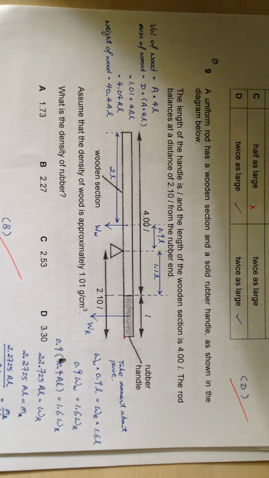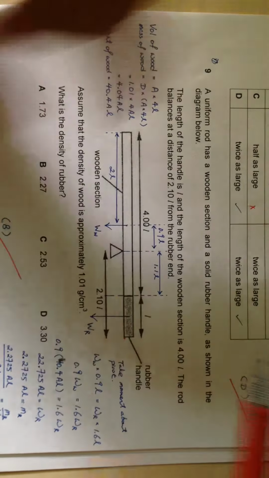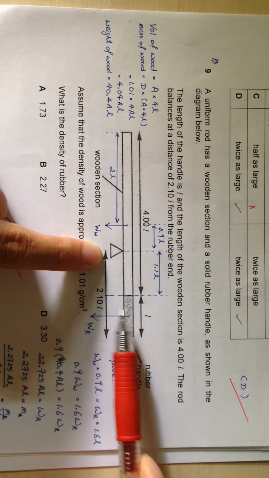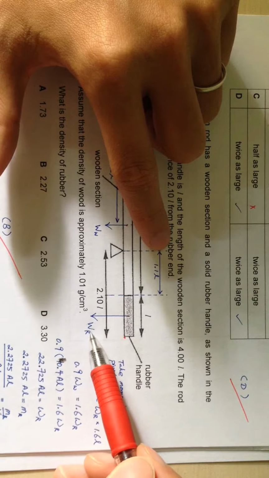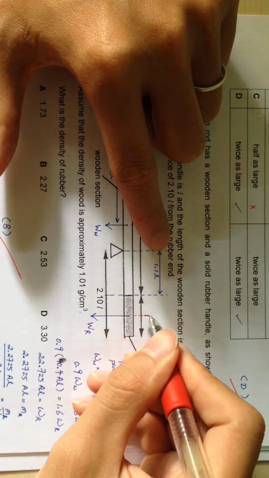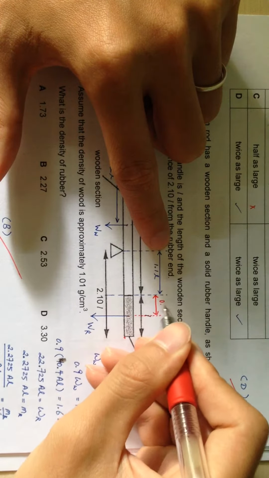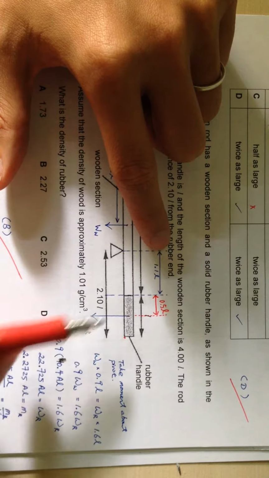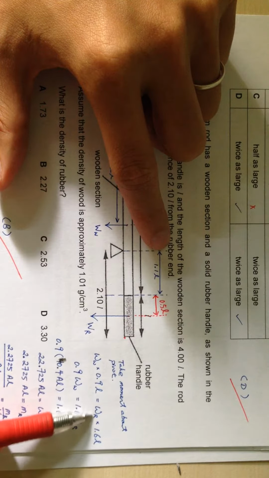This one is a bit tricky, but you can do it if you draw it out. This is how I do it. I know that this is 2.1L, and this is L. So I just take this minus this, and I can find out the distance here. And I know that my WR is going to act at half L. With this, I know that the distance between the pivot and my WR is 1.6L. So that's how I get my 1.6L here. This is the moment created by the weight of the rubber handle.